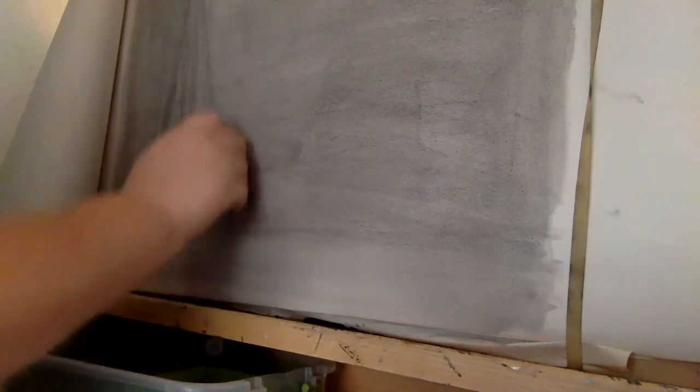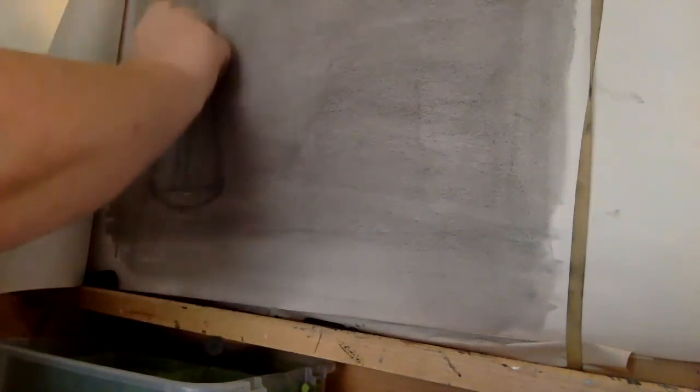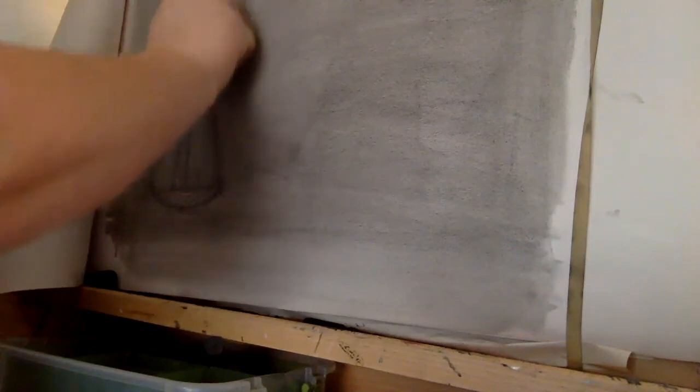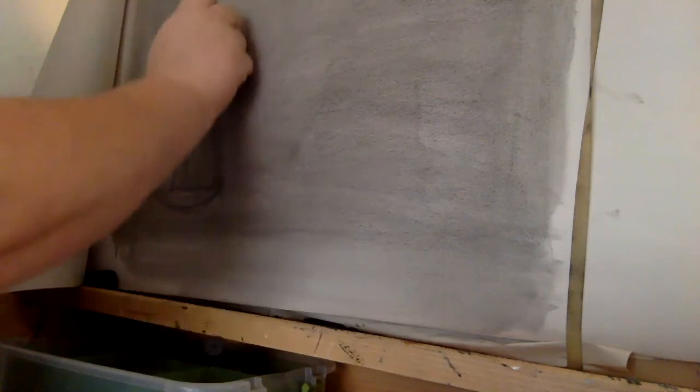The particular styrofoam cone that I have is not pointed. It's not a pointed apex, it's a rounded apex, round at the top. So I'm just going to work with it. It does still look long, so maybe I'll pull it down to there.